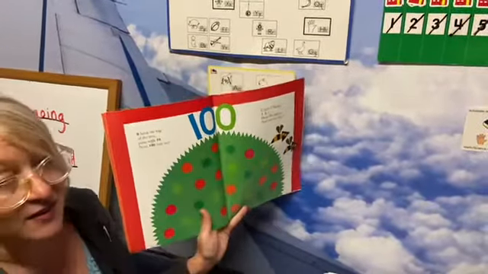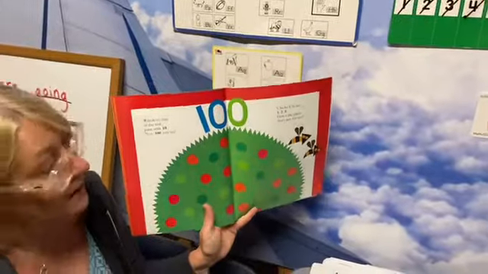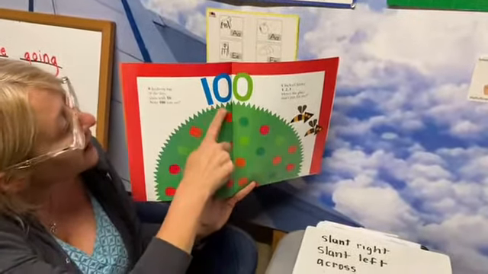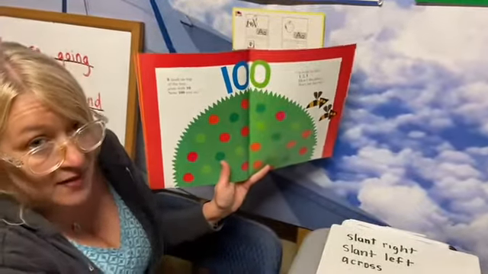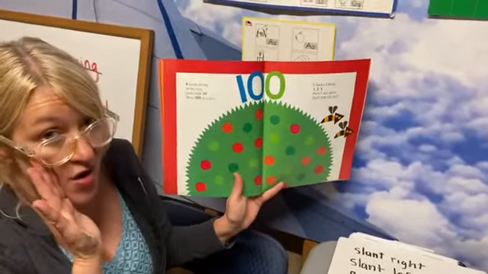Now what do you see? Do you know what you see there? There's a 1, a 0 in the tens place, and a 0 in the ones place. Remember when we would sing that song, we would count to 100?